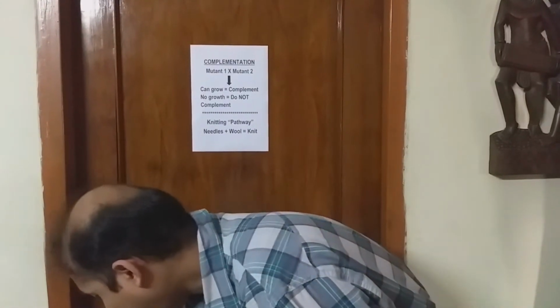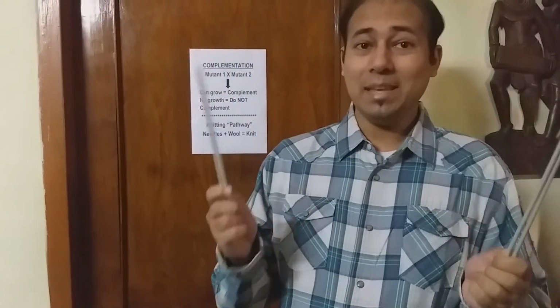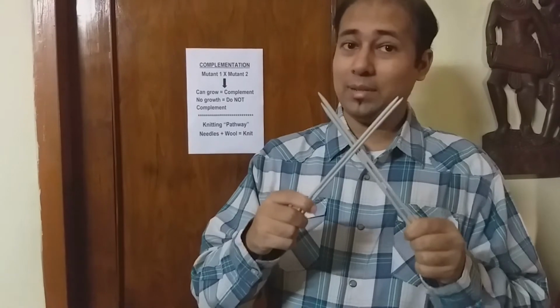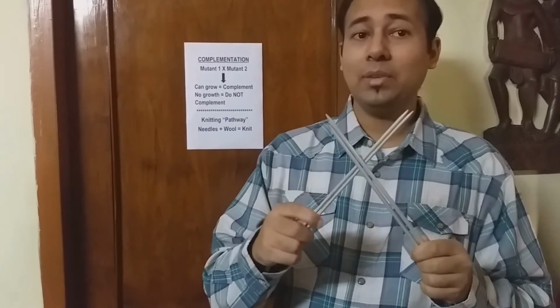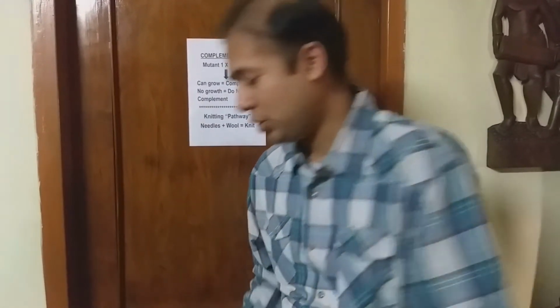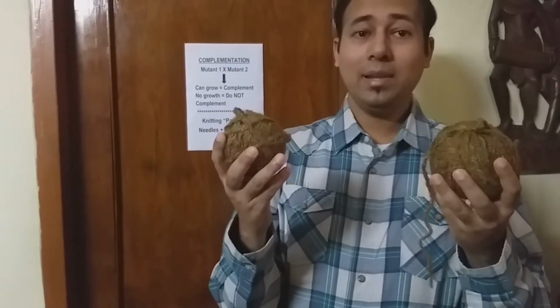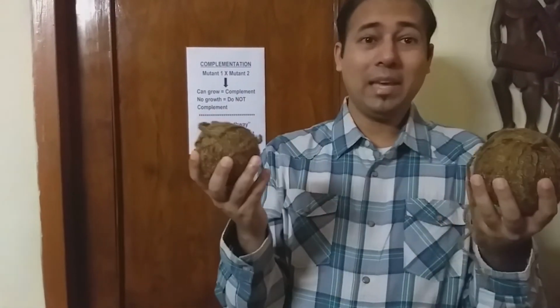However, in the case of non-complementation, if we have two pairs of needles, again the strains can come together, but the mutation is the same, lack of wool. So even though they can work together as a team, they can share their resources, we will not get a viable progeny. Same thing again. If we have two balls of wool and no needles, we cannot knit a sweater. Only if the mutations are in different genes, we can get viable progeny.